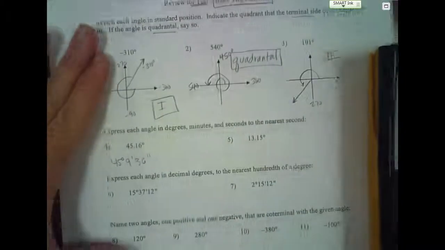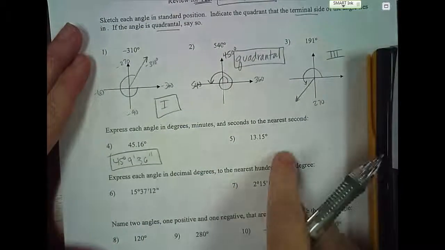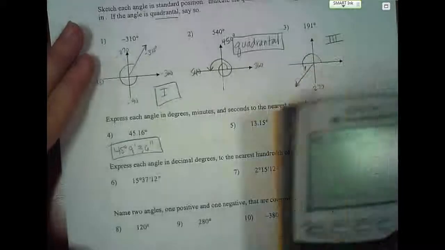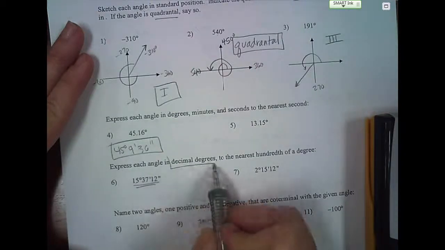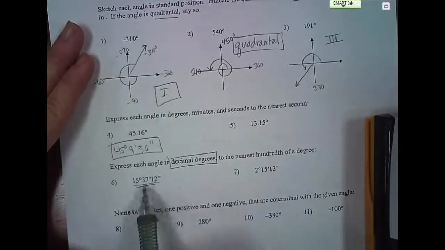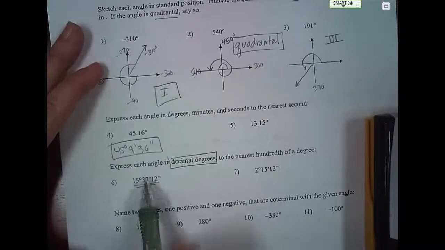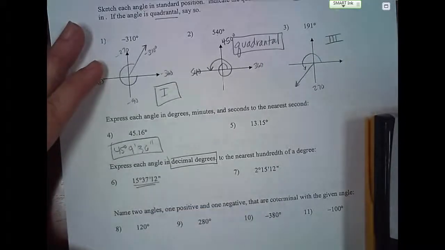Okay. I'm going to skip number 5 because it's exactly the same. Going to 12. It's already in degrees, minutes, and seconds, and our job is to express each angle in decimal degree. See the difference? It's in minutes and seconds. So I want to turn it back into kind of like what number 4 looked like originally.